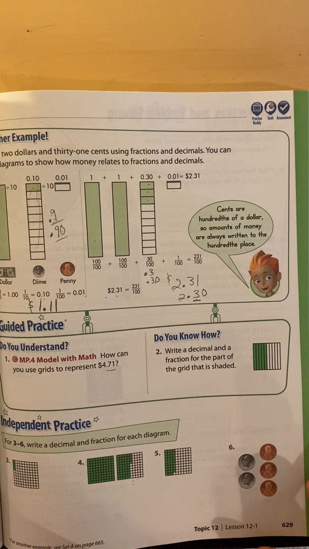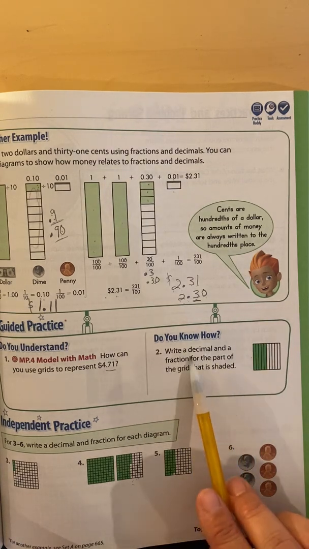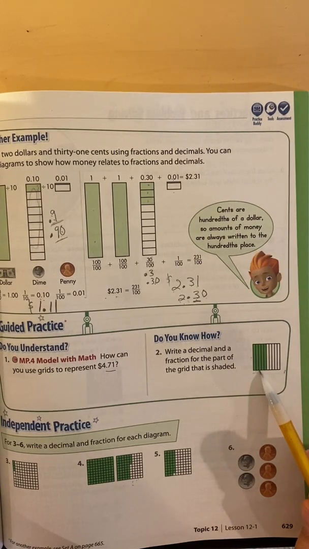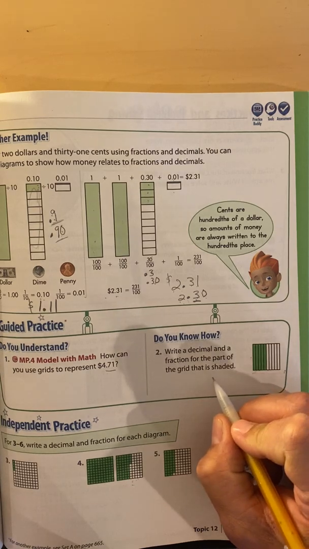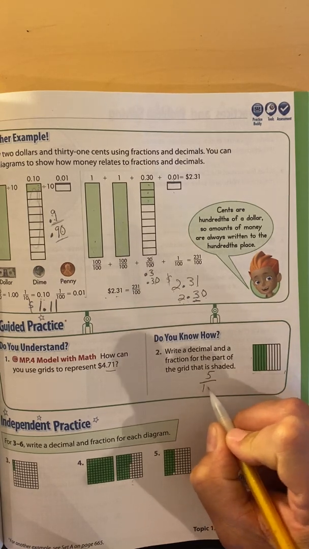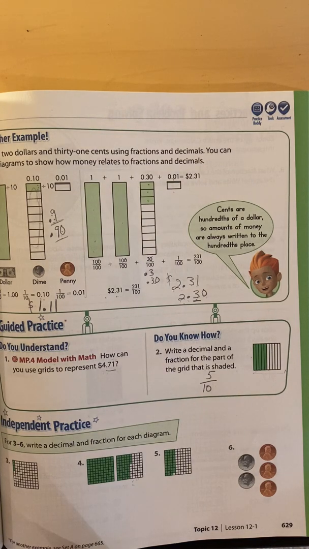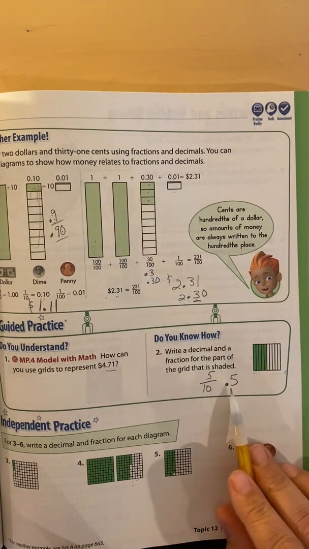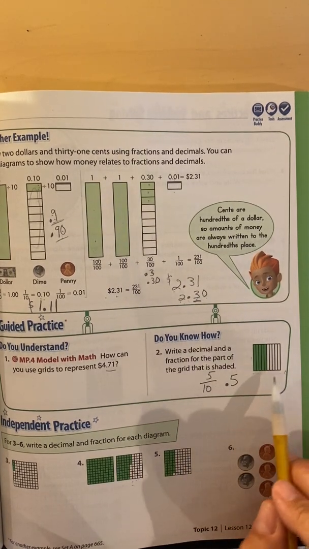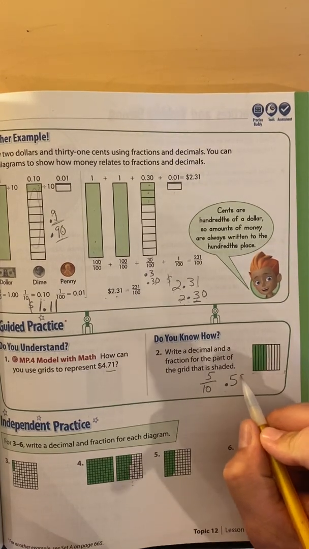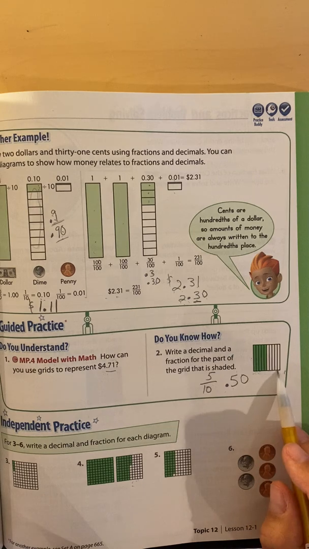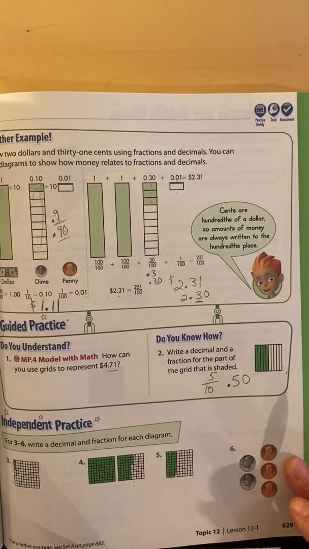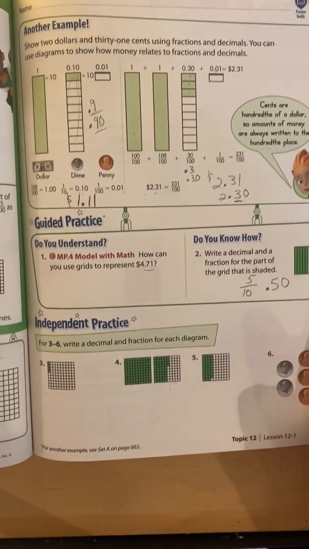Okay, this one over here says, write a decimal and a fraction for the part of the grid that is shaded. Okay, well that's tenths. How many are shaded in? 1, 2, 3, 4, 5 tenths. So here's the fraction, 5 tenths. Here's the decimal, 0.5, 5 tenths. If I drew a bunch more lines and I made this into hundredths and I put a 0 there, it would be 50 hundredths because there's 2 place values now. Are you starting to catch on? 1 place value is tenths, 2 place values hundredths.